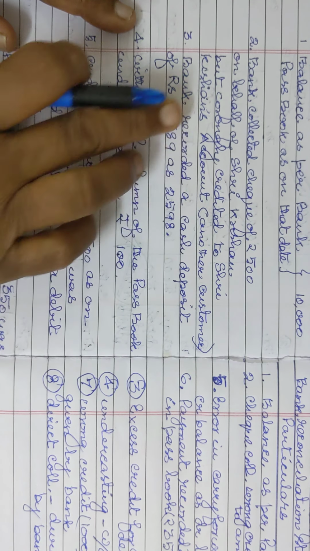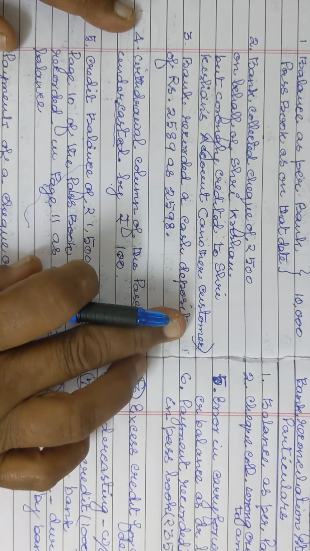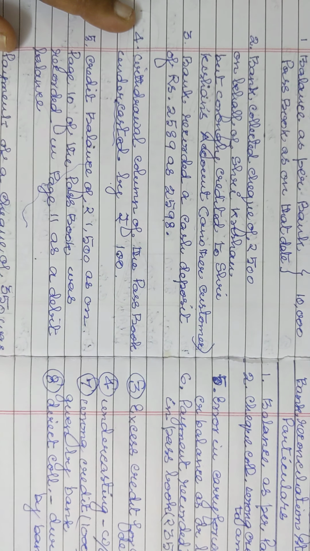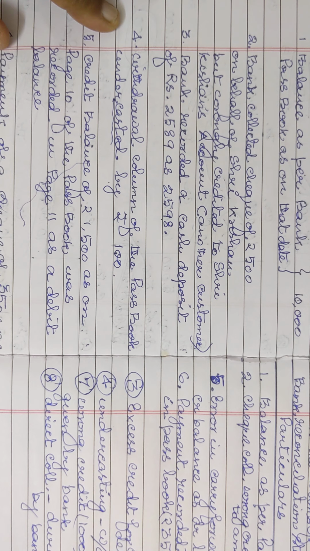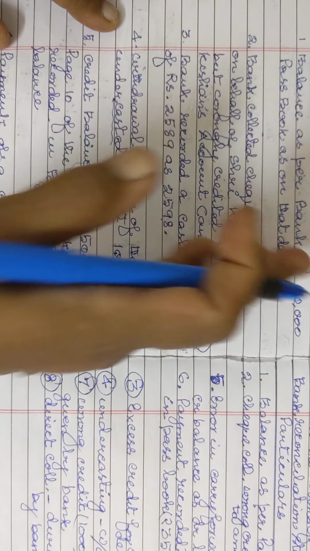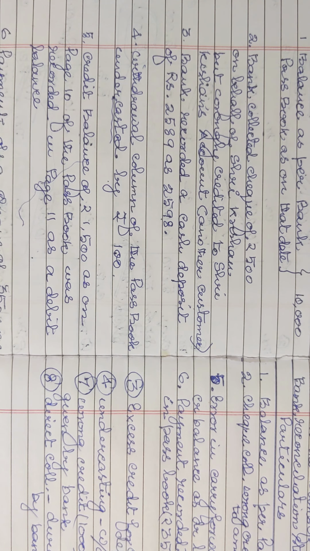But what happened? It was wrongly credited to another customer's account instead of Sri Krishnan's. The bank made an error. Instead of crediting Sri Krishnan's account, he credited some other account. So in the bank passbook, the amount has not gone up by 500. The balance is still 10,000. Suppose in both places the balance is 10,000 rupees. I will show you here.